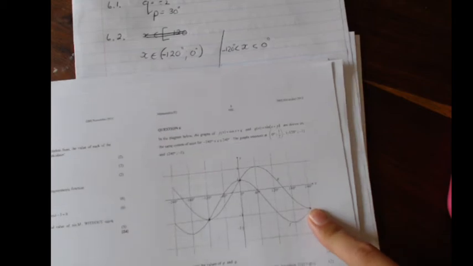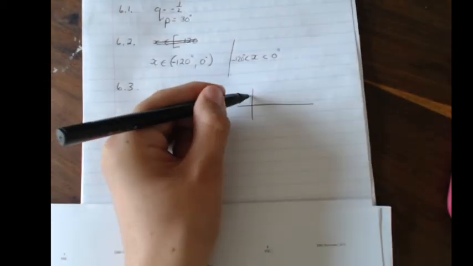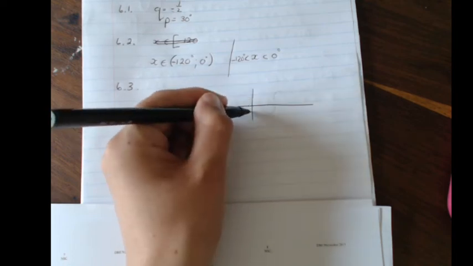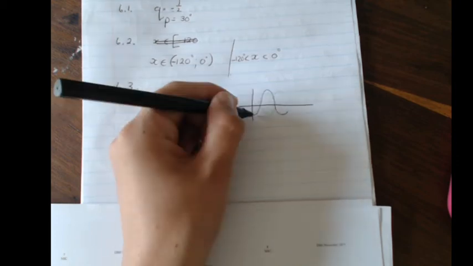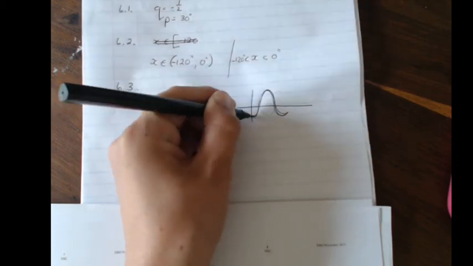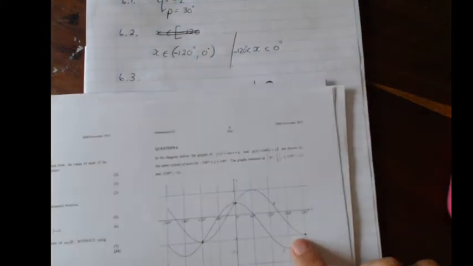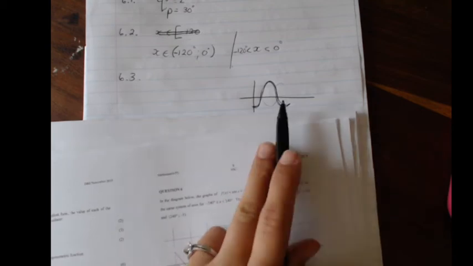Now, negative cos x, let me just quickly think here for a second, brainstorm. Cos x looks like that, so if I make it negative cos x, I'm going to flip it to look like that. All right, so negative cos x graph would look like this. Okay, so I want to move this graph around so that it looks like that one.